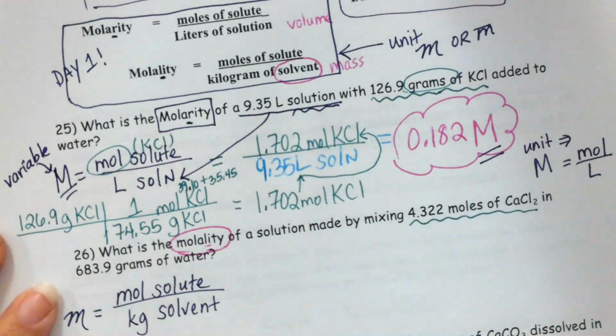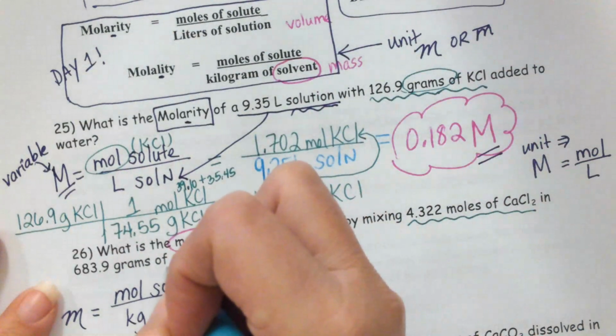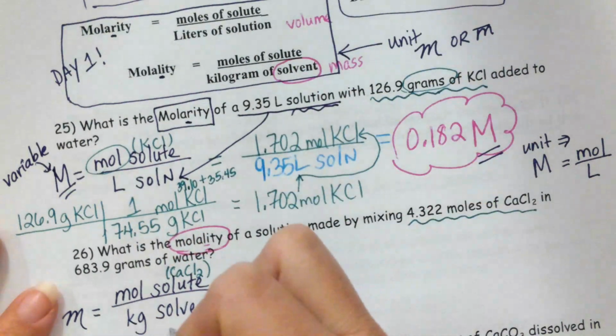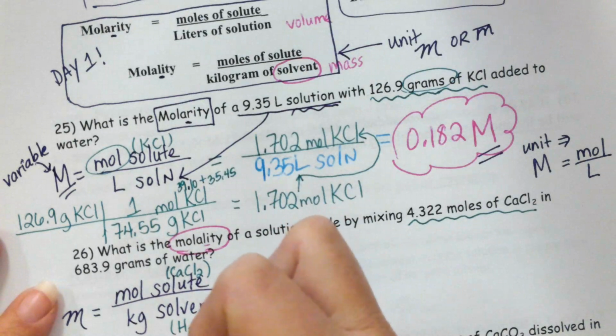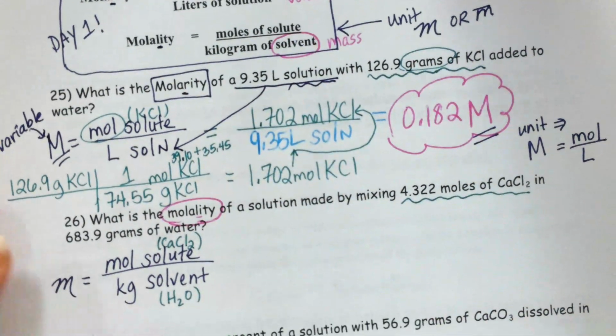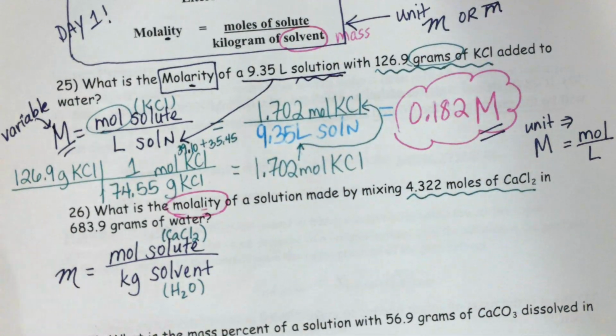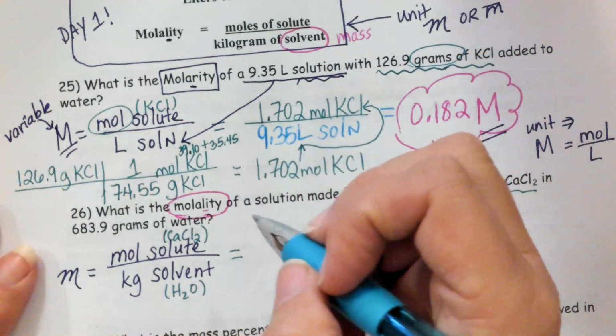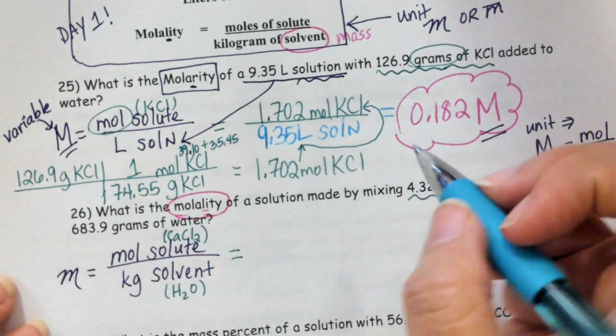Even though we had grams and moles, you know by the wording that the calcium chloride is going to be our solute and the water is going to be our solvent. Now, that's not always the case, okay, guys? Sometimes water could be a solute if it's a smaller amount. There's plenty of examples, but it doesn't matter right now.